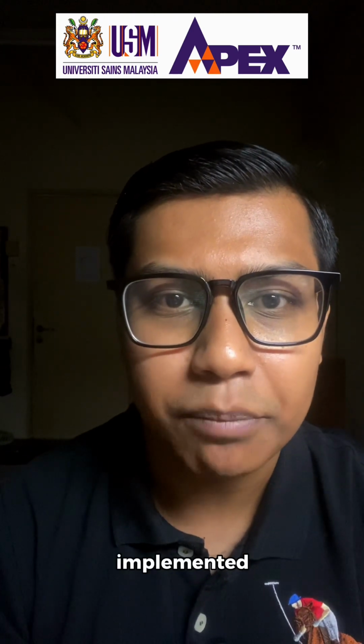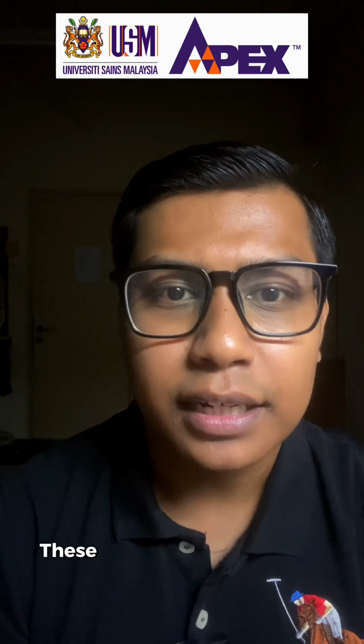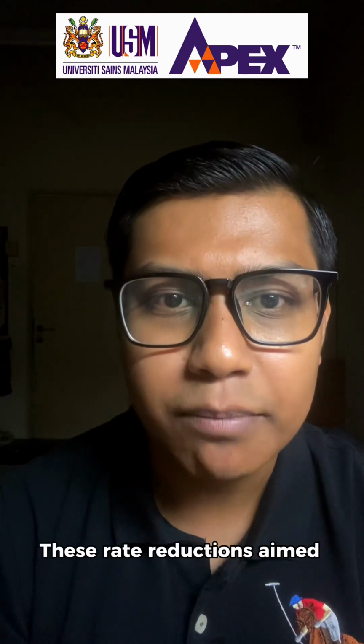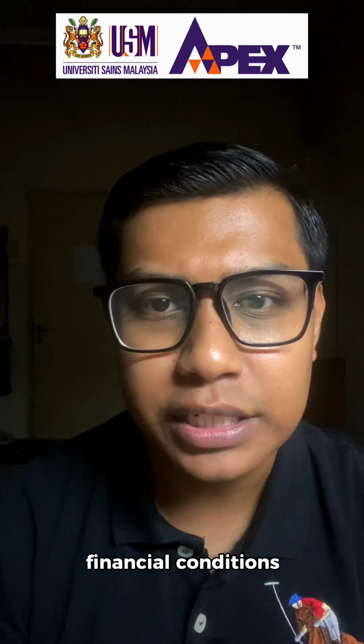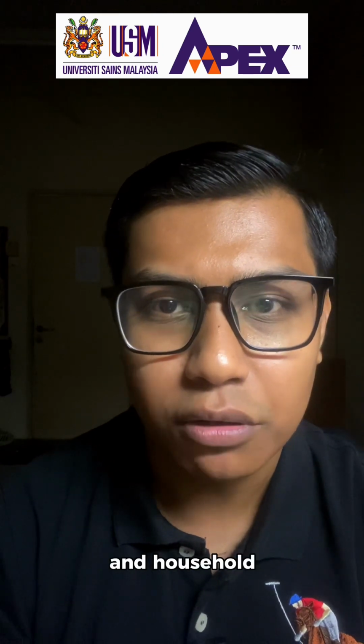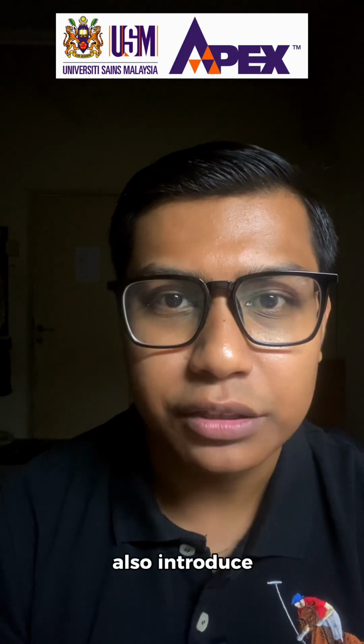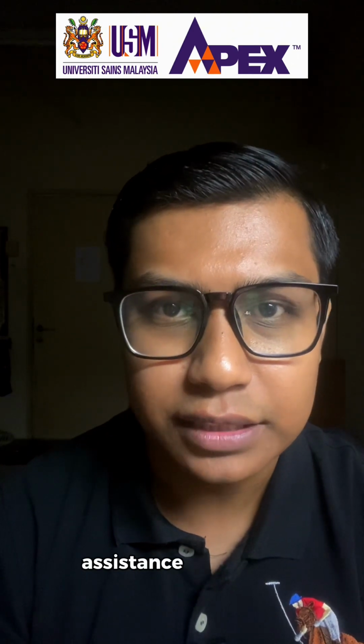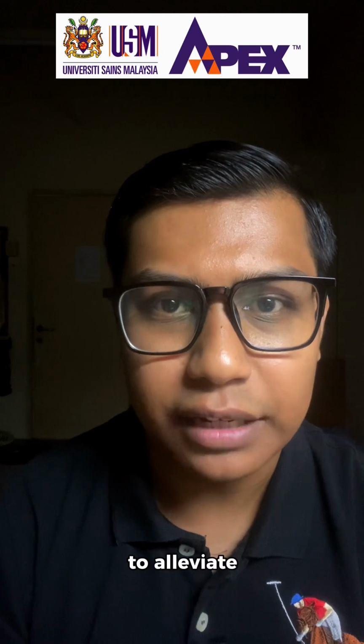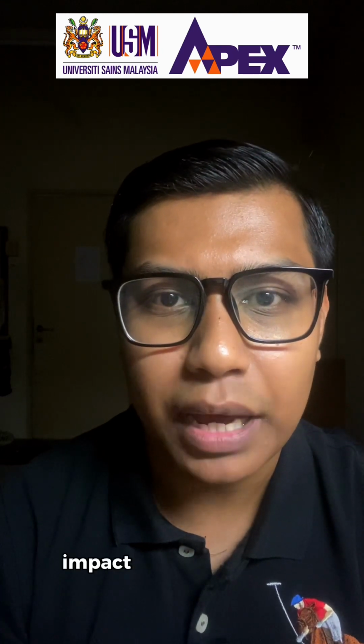In response to the economic challenges posed by the COVID-19 pandemic, Bank Negara Malaysia, like many central banks globally, implemented interest rate cuts. These rate reductions aim to ease financial conditions, support business and household, and encourage borrowing and spending. Bank Negara Malaysia also introduced various financial assistance programs and measures to alleviate the economic impact of the pandemic.